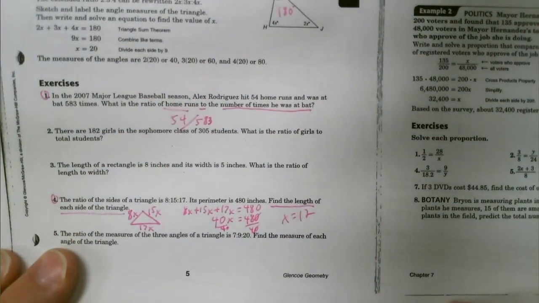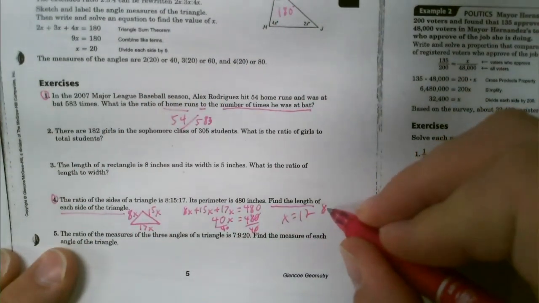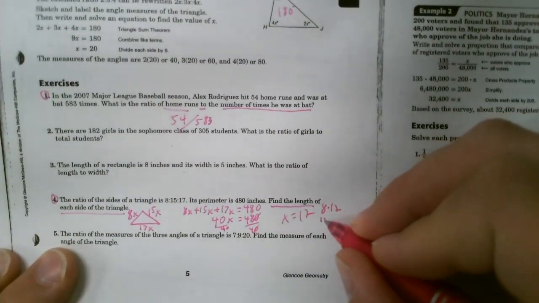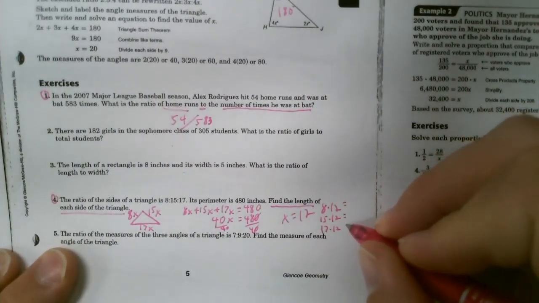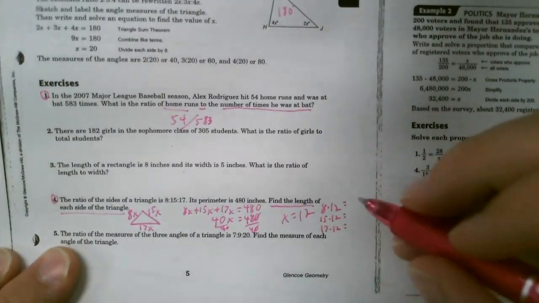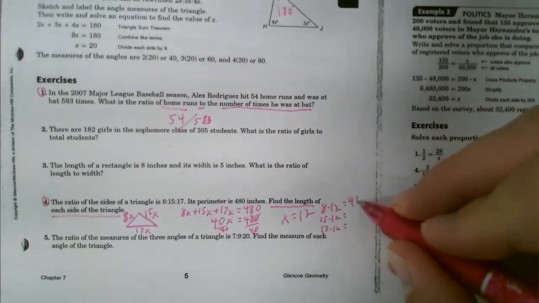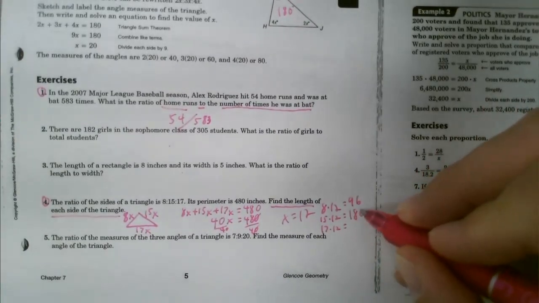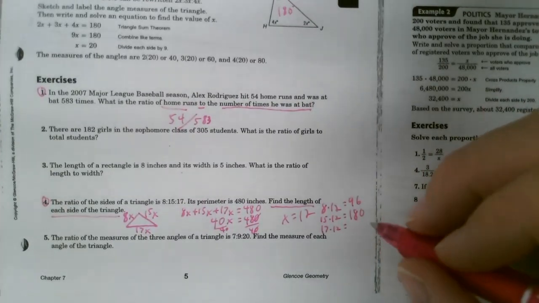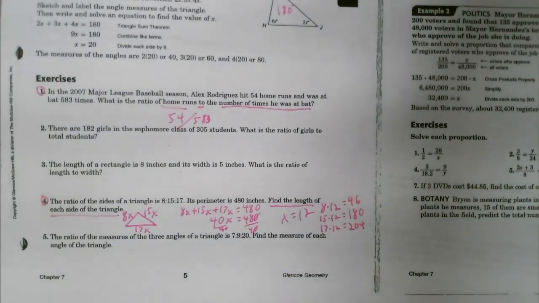So you got to plug them back in. So we got to plug 12 in for x on each of those sides. So we're going to do 8 times 12. We're going to do 15 times 12. And we're going to do 17 times 12. So what 3 values do we have? So first, 8 times 12, 96. All right. 15 times 12. And 17 times 12. Good. And we're done. All right.